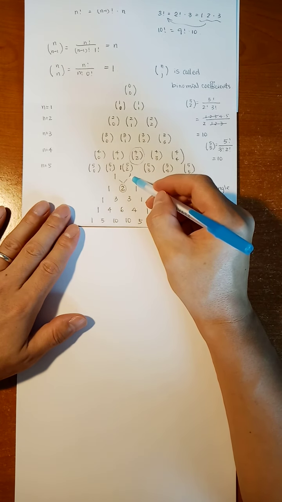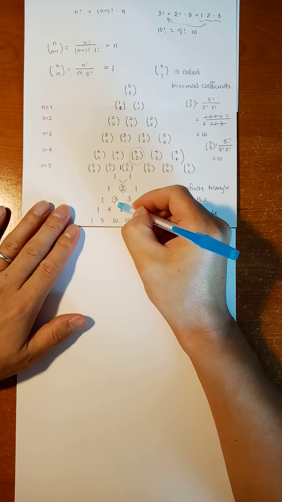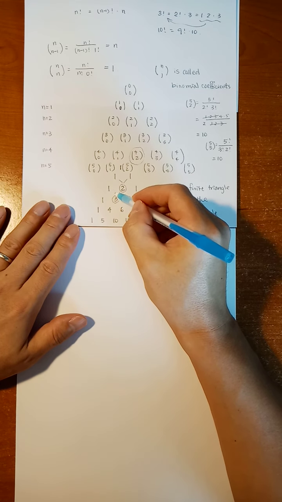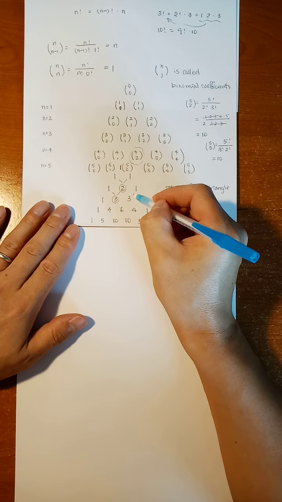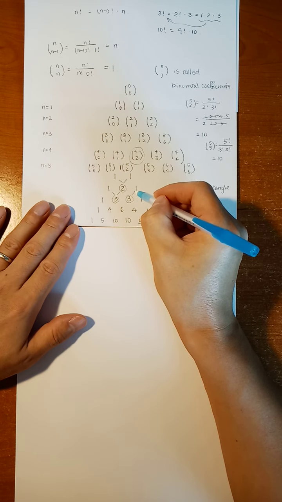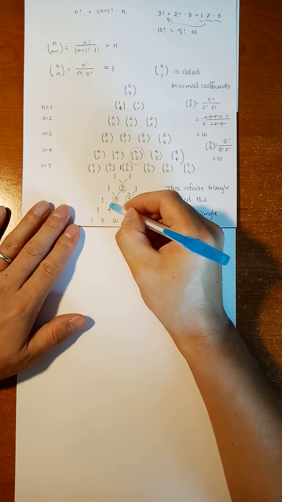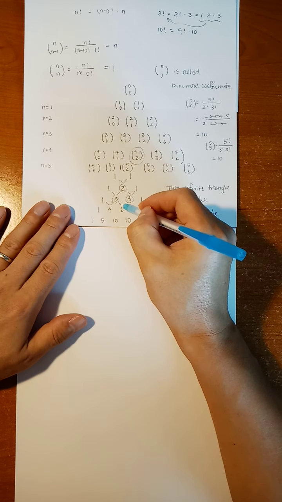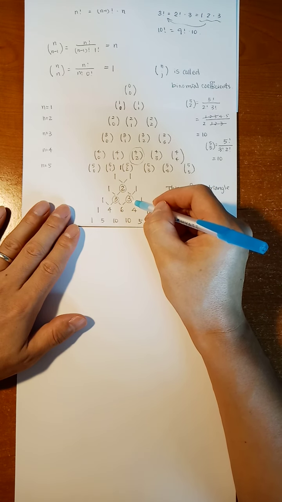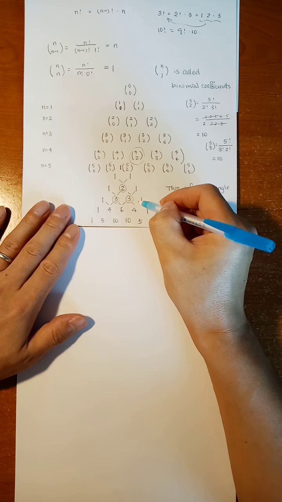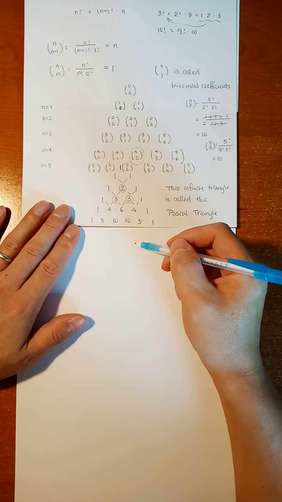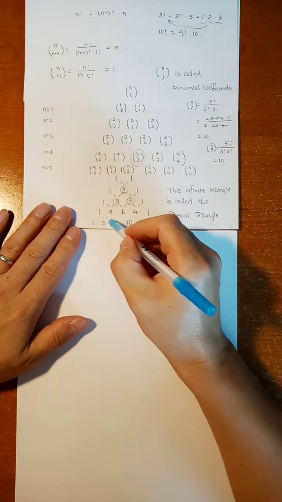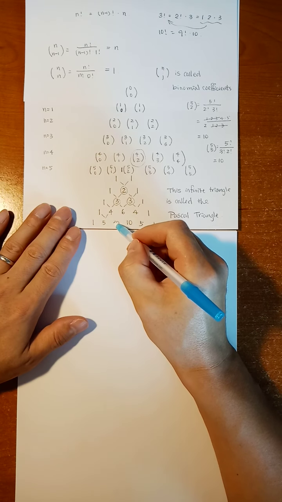So 2 is 1 plus 1. This 3, from the previous level, is the sum of 1 plus 2. And this 3 is the sum of 2 plus 1. This 4 is 1 plus 3. This 6 is 3 plus 3. And 3 plus 1 is 4. See, that's our observation. And 5 is 1 plus 4.